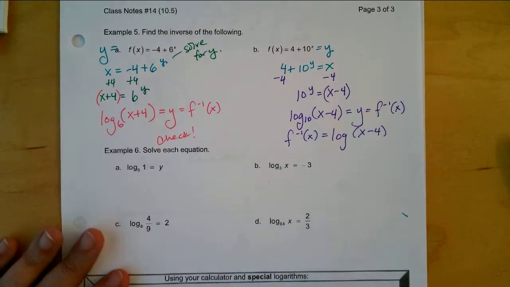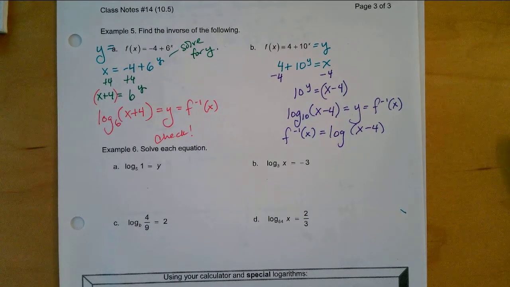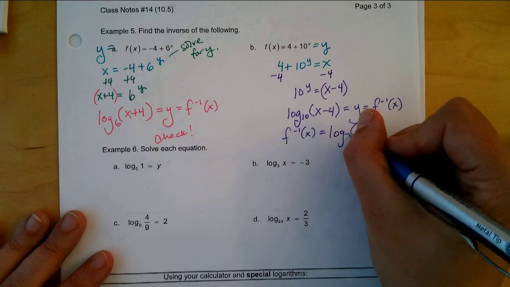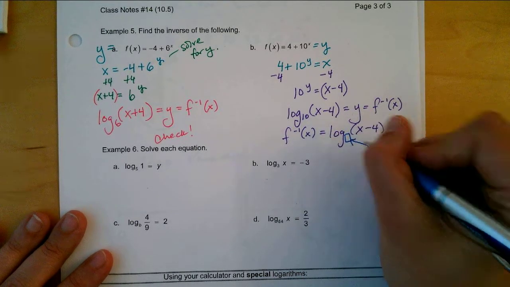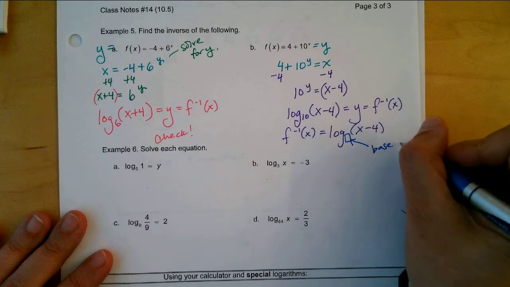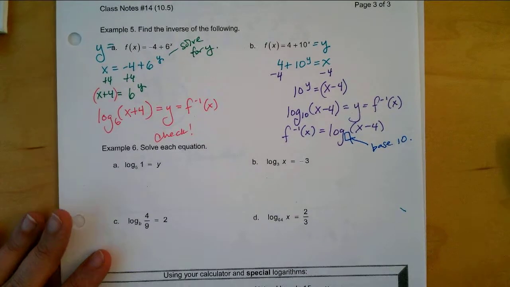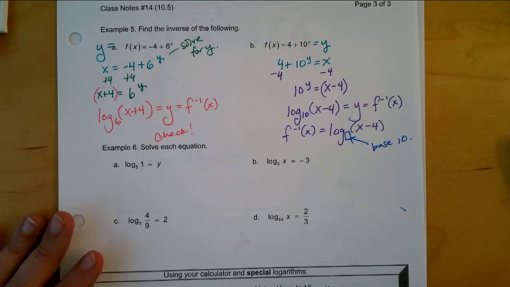Now notice I left off the base 10. That base 10 is implied. Okay, if you don't see a base right here, it's an implied base 10. The only time you have to write the base is when it's not 10.